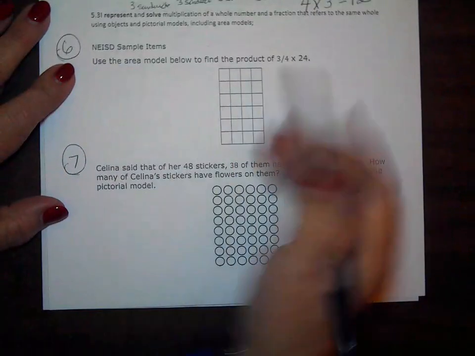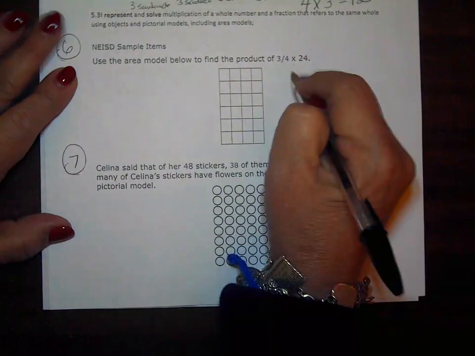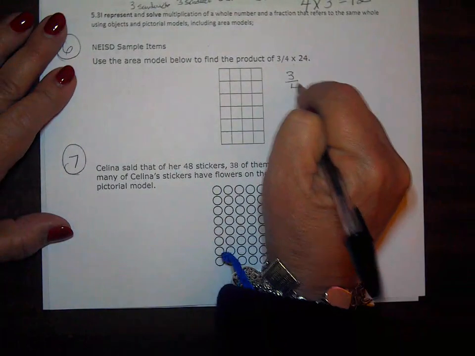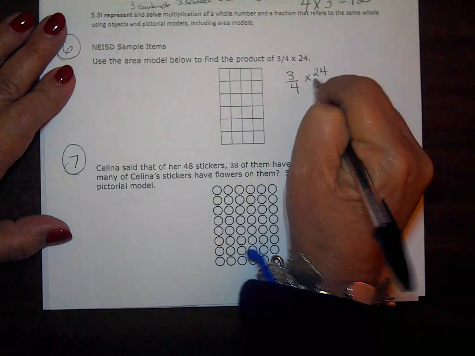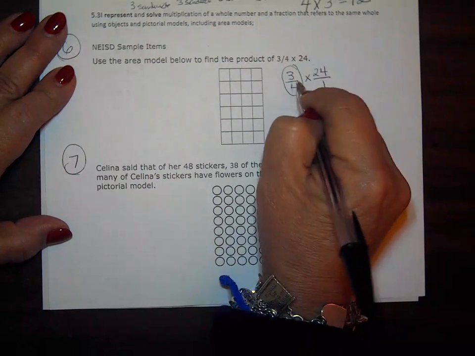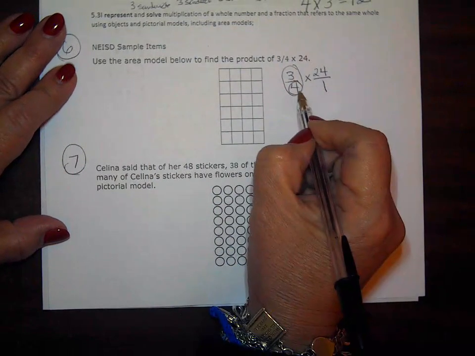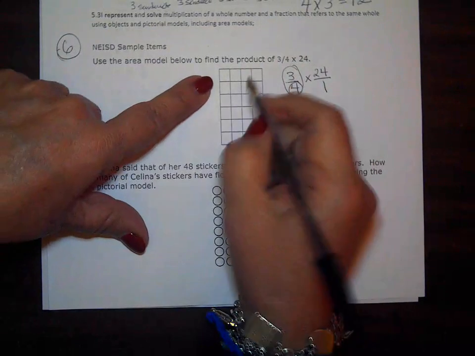Use this area model to find the product of 3/4 times 24. Okay, so I have to remember what 3/4 means, and it's times 24. Remember we said we had to put that 24 over 1? So I'm going to look at this fraction. I have to look at my denominator. I'm going to have 4 groups in my denominator. Which one do I have?